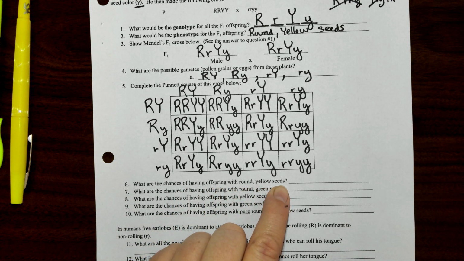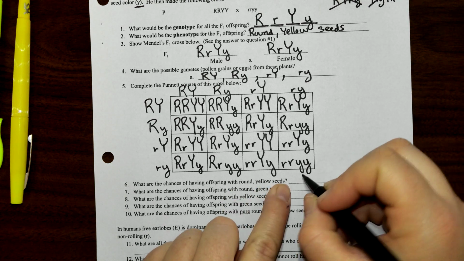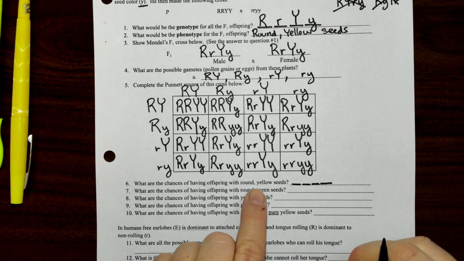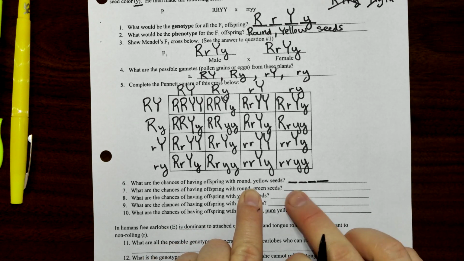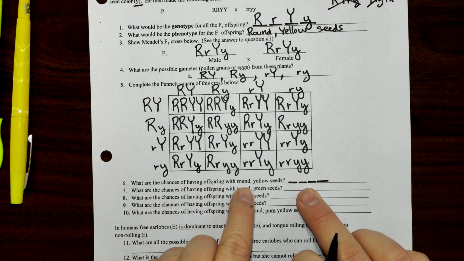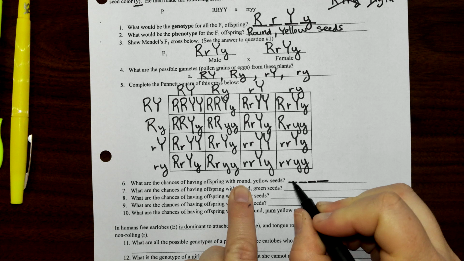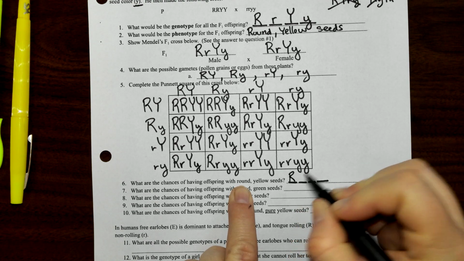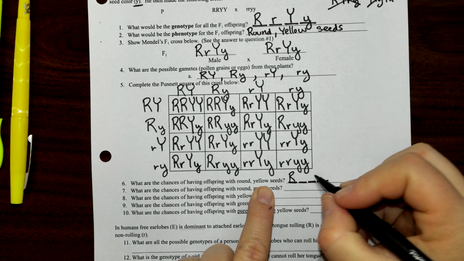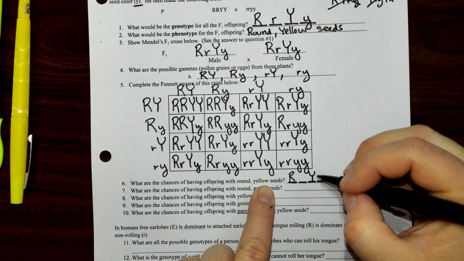So when I look at something that asks me what phenotype I'm looking for, what I like to do is think, what are the 4 genes I need to have a certain copy of an allele here? So it says, what are the chances of having offspring with round yellow seeds? Well, to be round, we're talking about looking at the 2 R's at the beginning. I need a big R, but the second R doesn't matter because it's a dominant trait. Yellow, that means here in this position, I'll need to have a capital Y. But the next position doesn't matter.